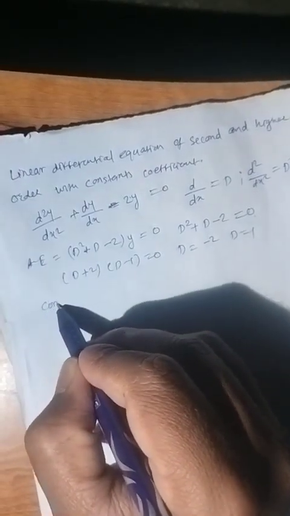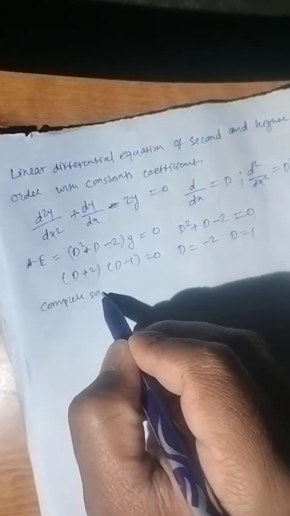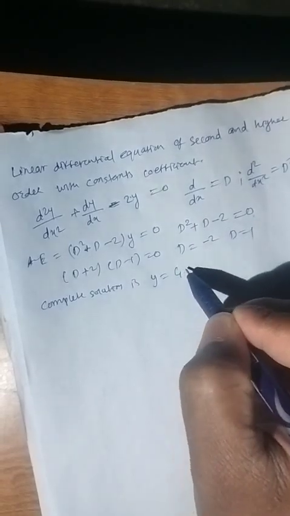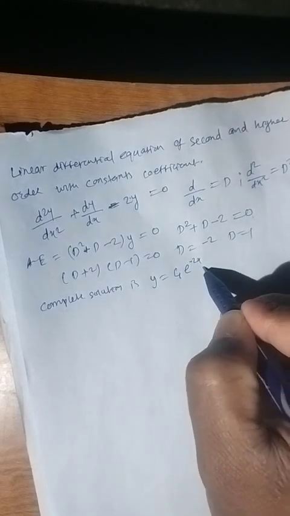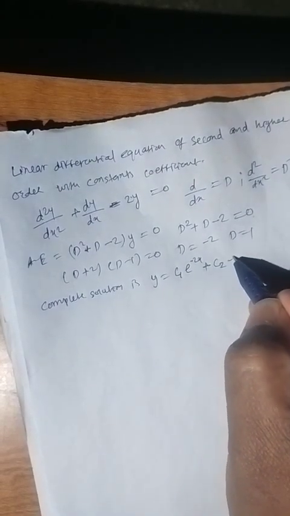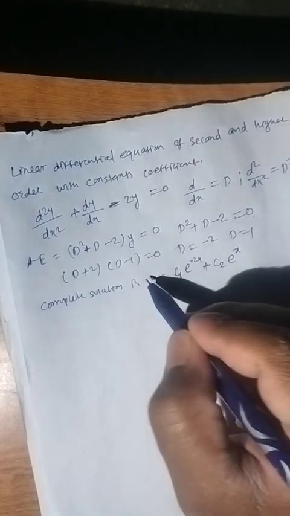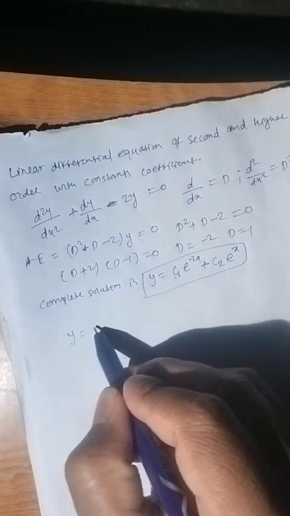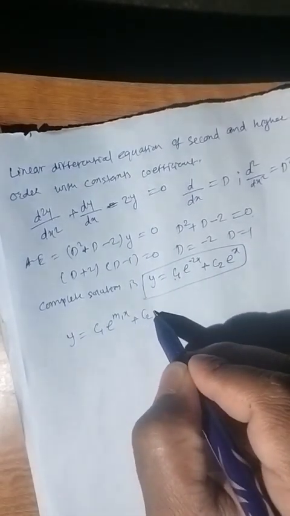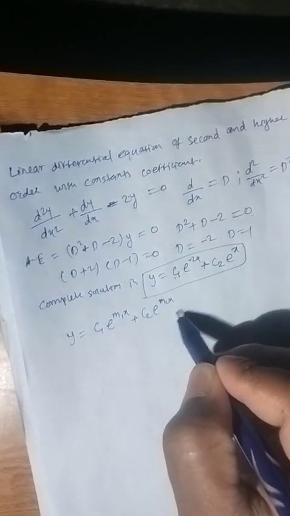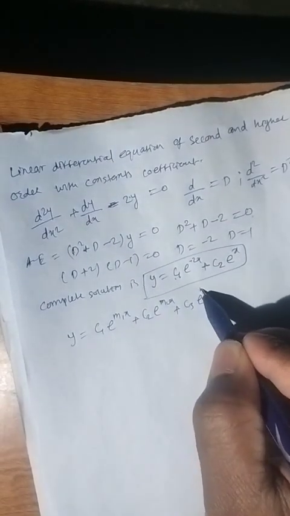So the complete solution is y equal to c1 e to the power minus 2x plus c2 e to the power x. Here the roots give the form y equal to c1 e raised to m1x plus c2 e raised to m2x plus c3 e raised to m3x and so on.